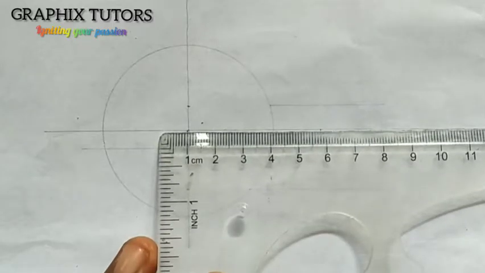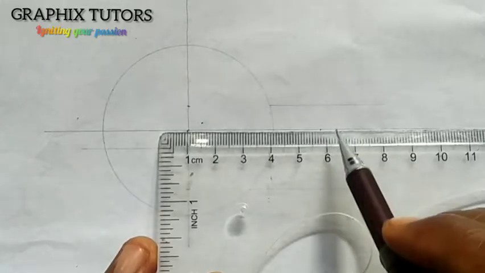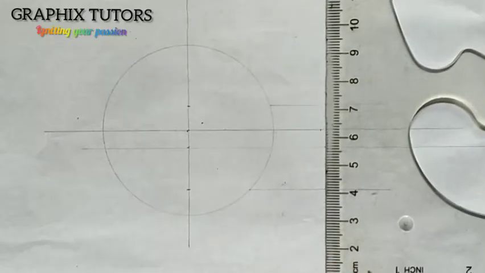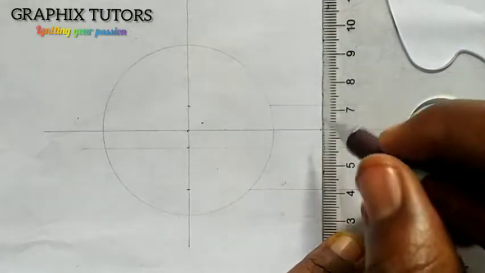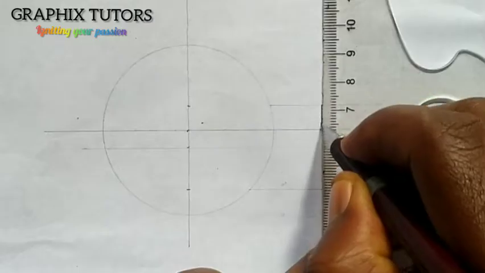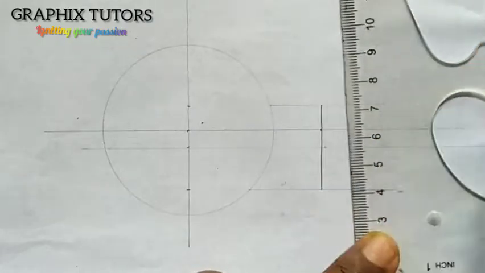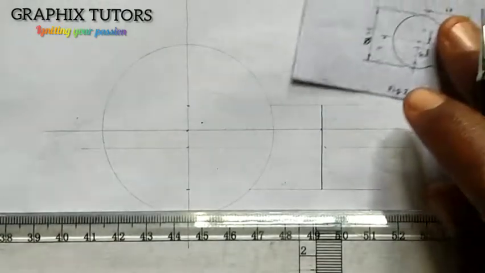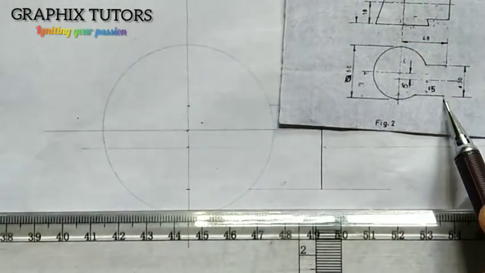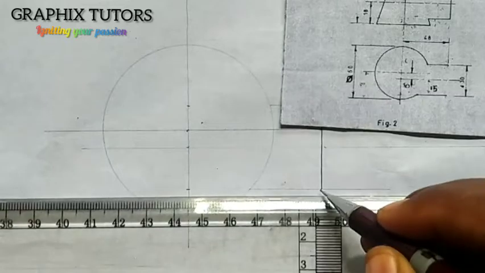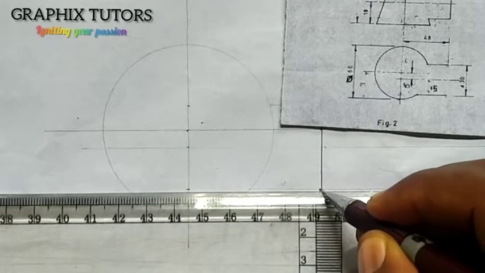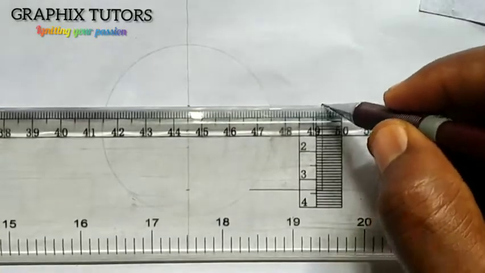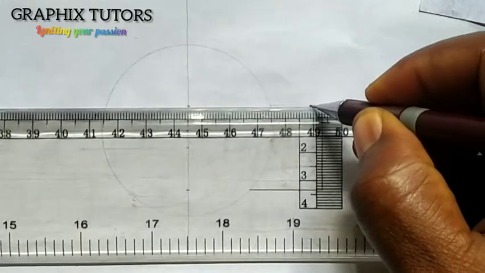So from here to here is my 48. I'm going to thicken it from here to here. Now see that? And I'll close it up too, from here to here, and also from here to here.